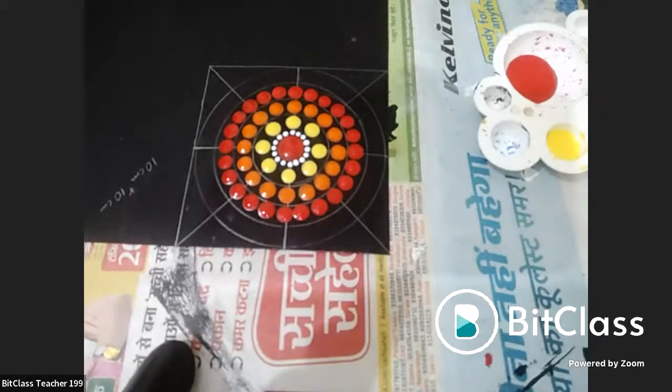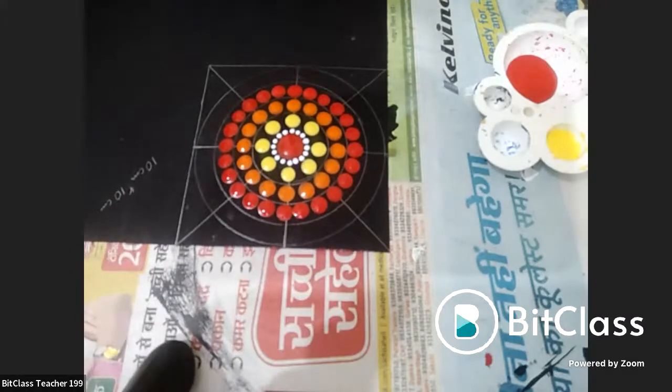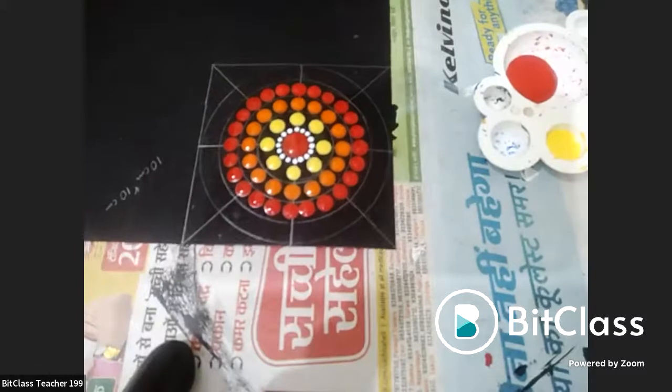Yes, it needs a lot of patience while making these dot mandalas, because there are two options. Either you will spread your colors, your colors will be merging with each other, but still you have a solution. I won't say you don't have a solution for that, but obviously, if you go slow, you will get a good result. So always go slowly. Thank you so much, Meha.